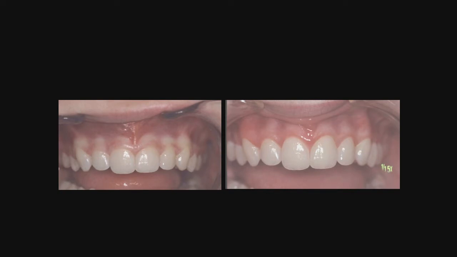And if you look at the pre-op and the buccal corridor and the post-op, where we have the teeth that are 9 millimeters long, you need to have depth of smile on that.